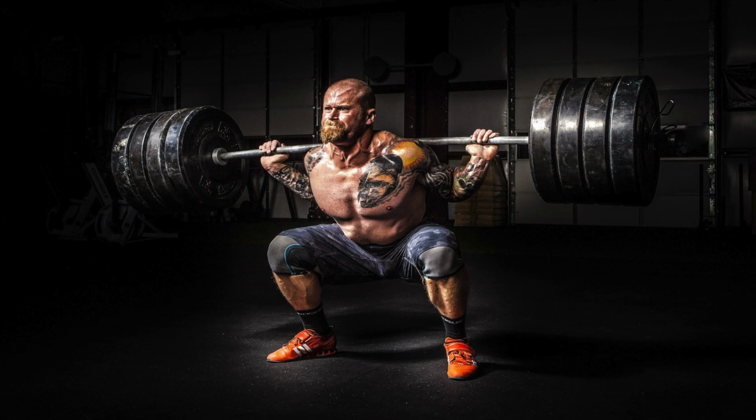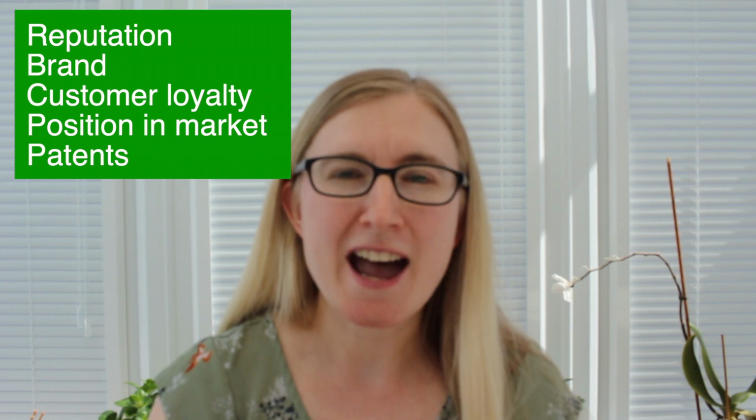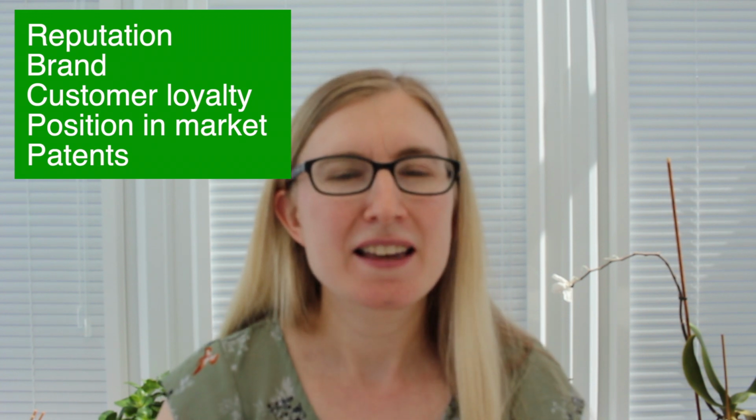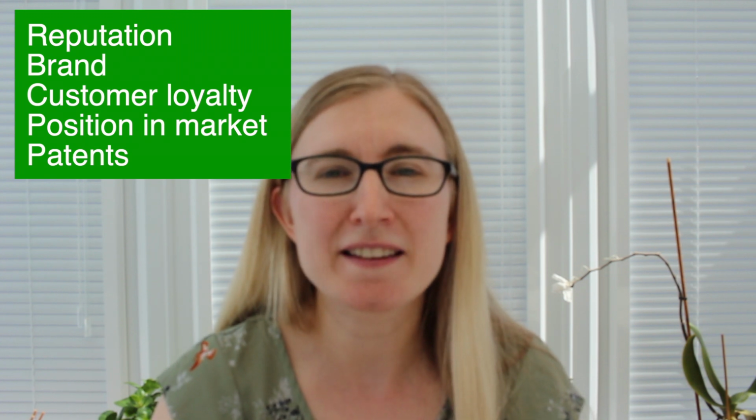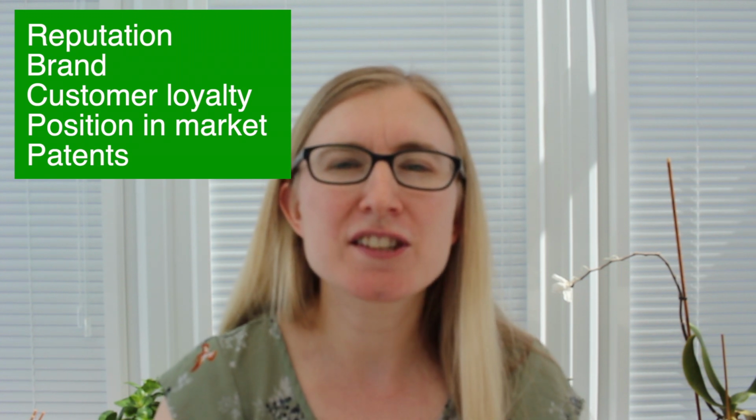Now let's take each one of those in turn. We're going to start with the strengths. Here, what you're really asking is, what does that business do well, if you're looking at a business, or what is so great about that product? These are elements specific to the business or the product. So you're looking at things like reputation, brand, customer loyalty, position in the market, and maybe even if the business has patents or something like that that really give it that advantage. So those are your strengths.